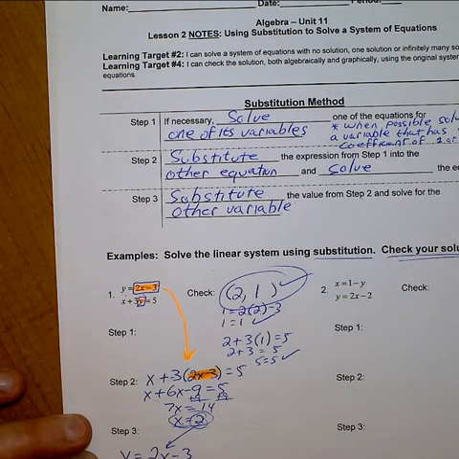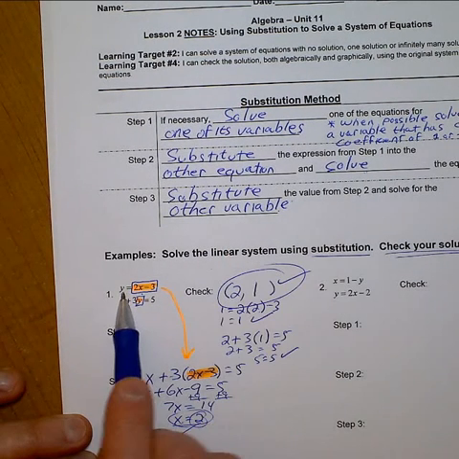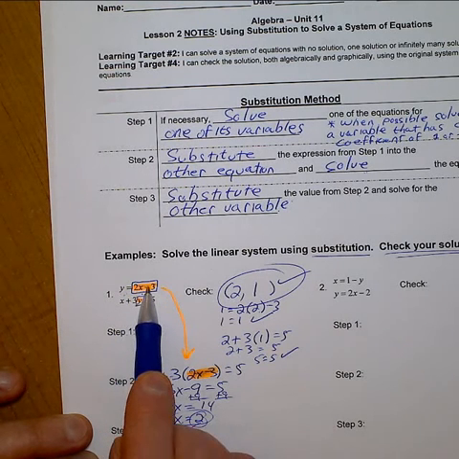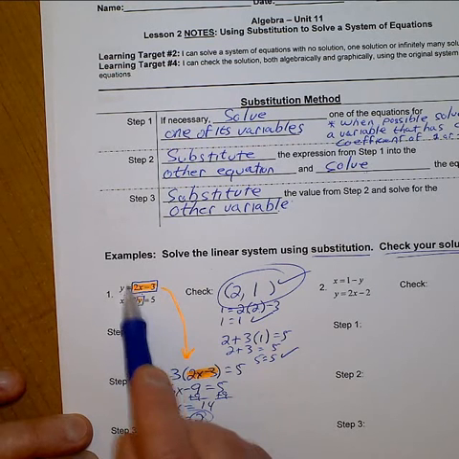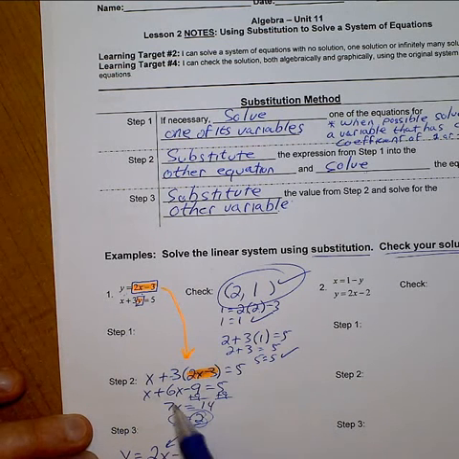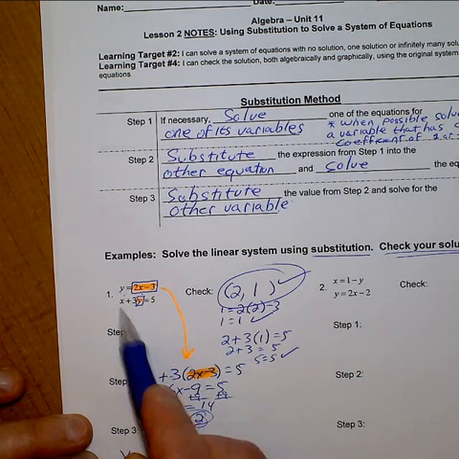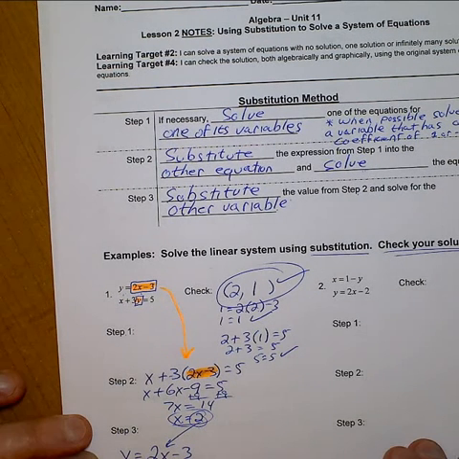So, substitution method. First step, we solve for one of the variables. Sometimes it's already solved. y is by itself. That's solved for one of the variables. So I take that and I substitute it into that second equation wherever I see y. So box the y and box what y equals and plug it in. We solve for x now because we have an equation with just x's. Then I take that x and plug it back into the other equation right here to solve for y. And then I want to check them. Okay? So let's do number 2.